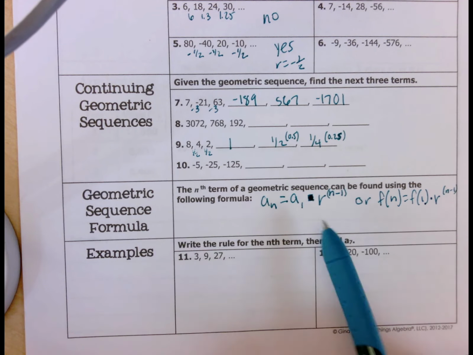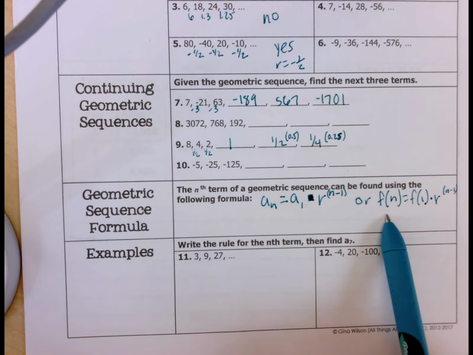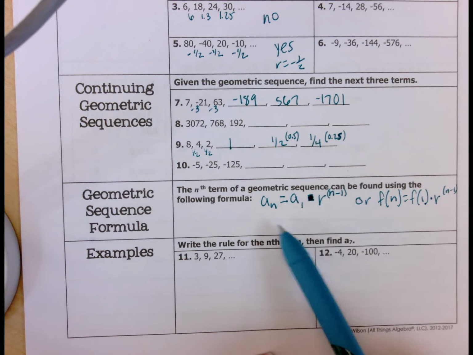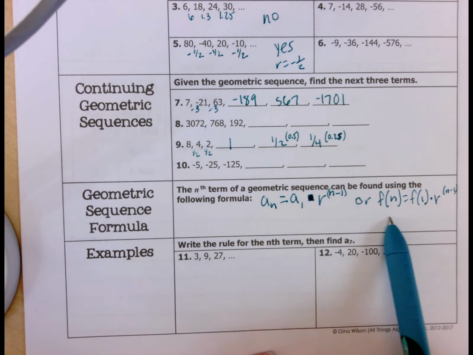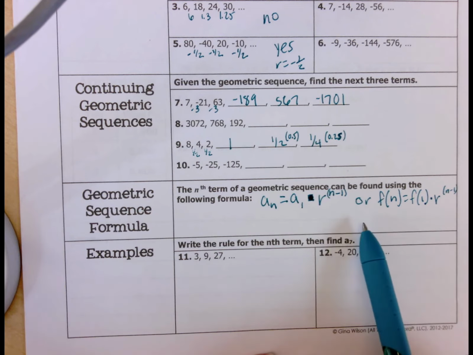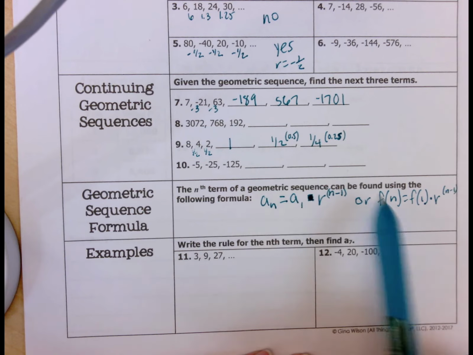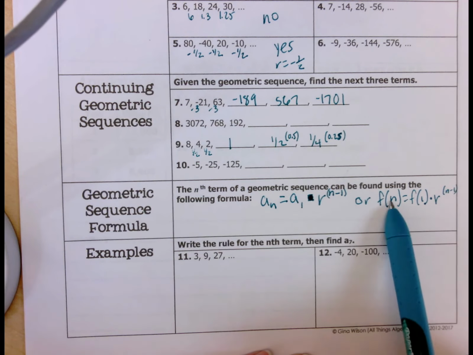There's two different ways to write this. We can write it in terms of a sequence, or we can write it in terms of a function. So either way, it's correct. The only difference is just which way you're most comfortable with. So this is always going to be your y value, a sub n or f of n.